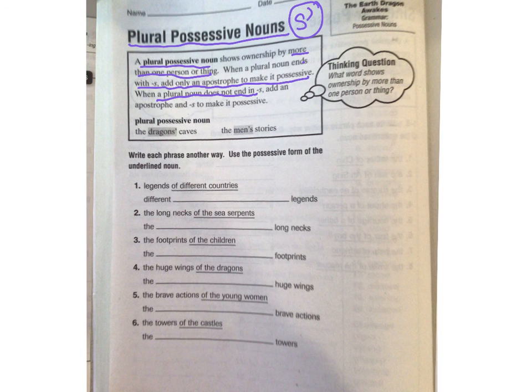So we have plural possessive noun. We have the dragons' cave. Okay, and so we notice there that we have to put it after the S. Now look at the next one. The word men didn't end in S, so we had to say men's, we had to say apostrophe S. Okay, all right, let's do a couple together. So pay attention to whether the word that you're doing ends in S or not, okay?